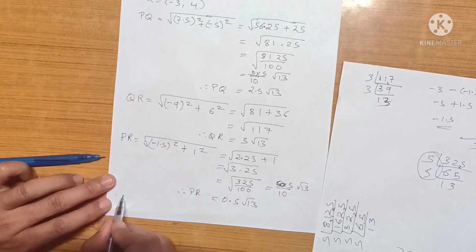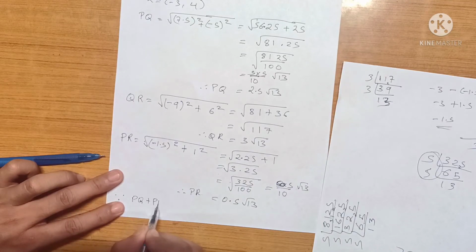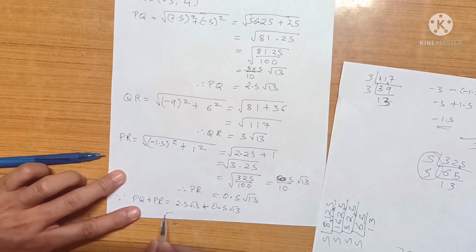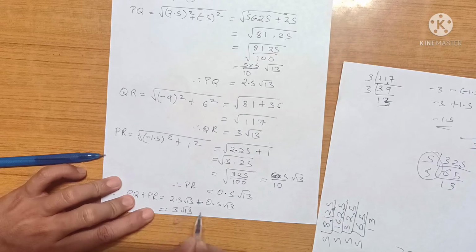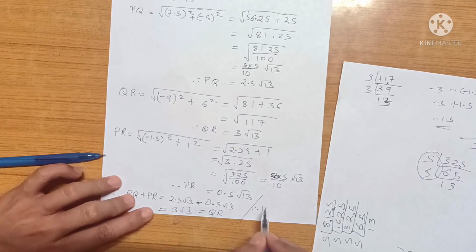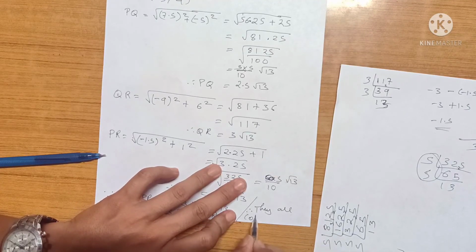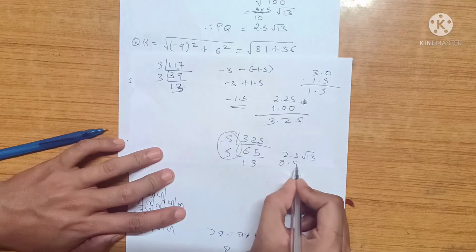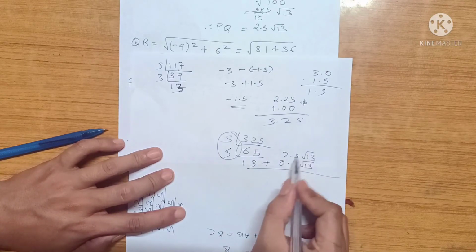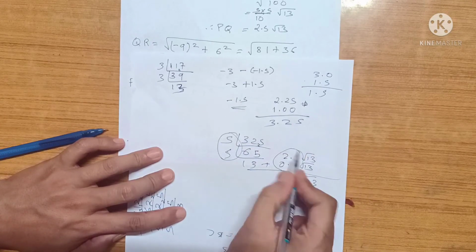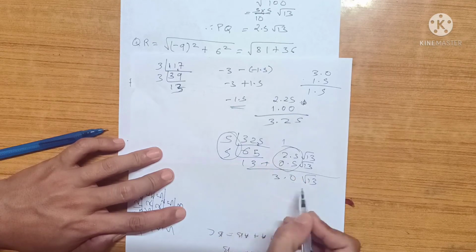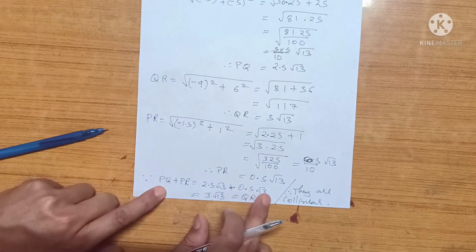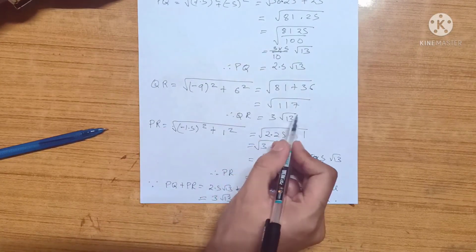So we are getting a combination where, see, PQ plus PR, 2.5 root 13 plus 0.5 root 13, is equal to QR, which is 3 root 13. Therefore, they are collinear. If I add 2.5 root 13 and 0.5 root 13, it's like we're adding x and x, okay? So root 13 will just stay. You're going to add only the coefficients. So 2.5 plus 0.5 is 3, and it will become 3 root 13 only. So 2.5 root 13 plus 0.5 root 13 is 3 root 13, which is QR.